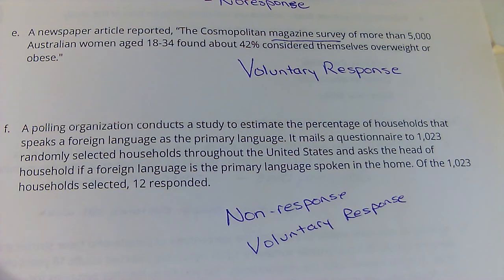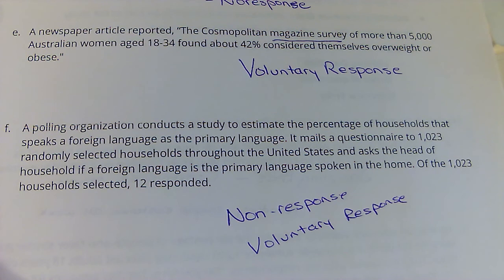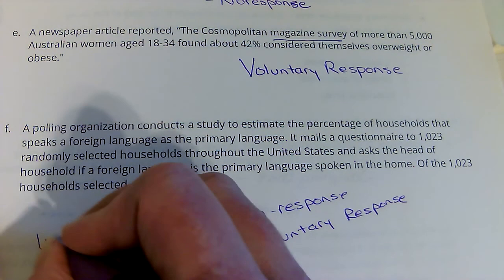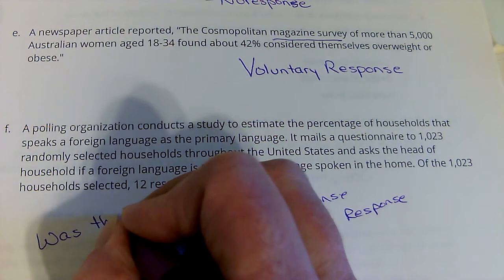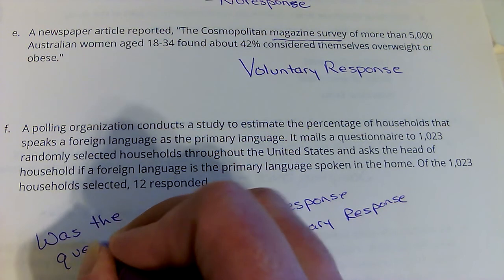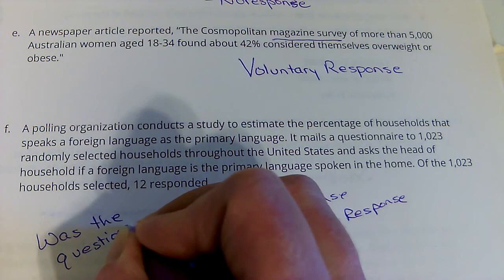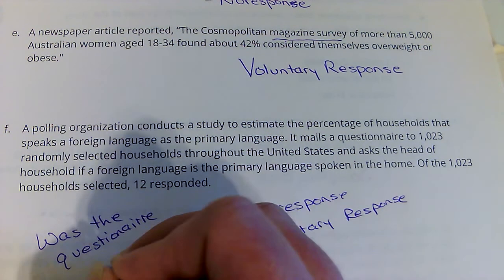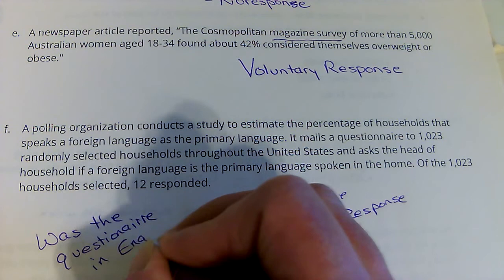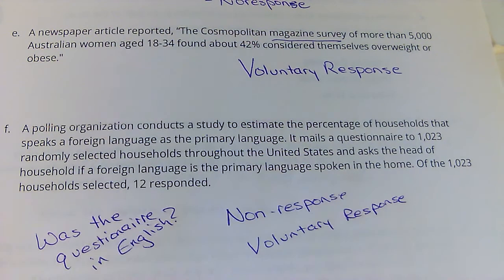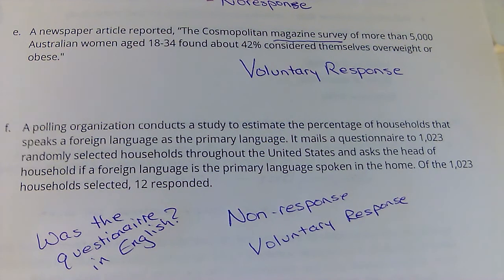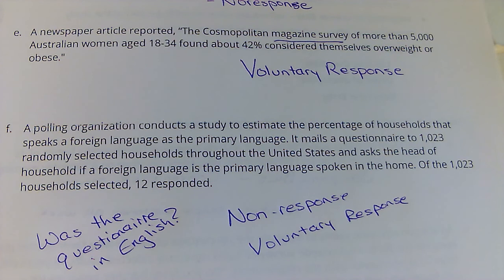Was the questionnaire in English? If you're asking what's your primary language, why would you ask it in English?